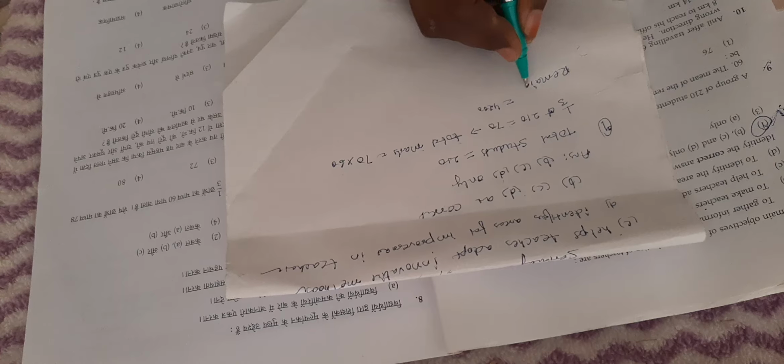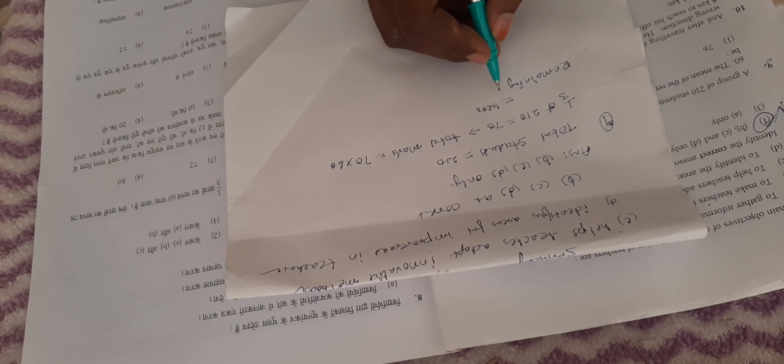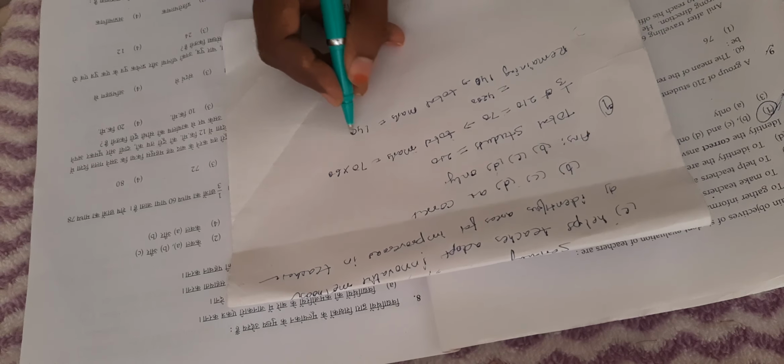Remaining 140 students, total marks is equal to 140 into 78, which is 10,920.